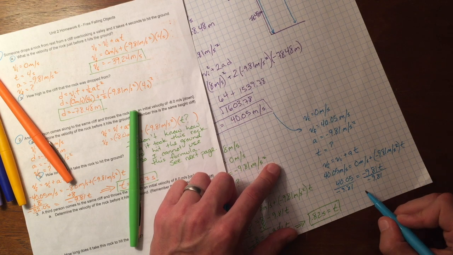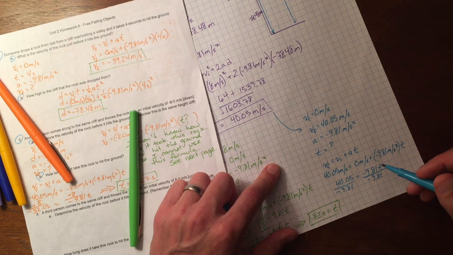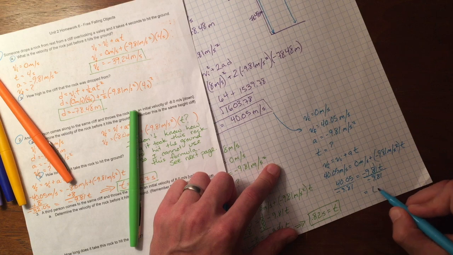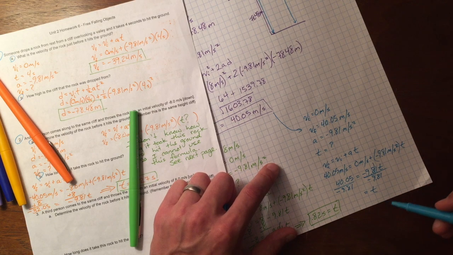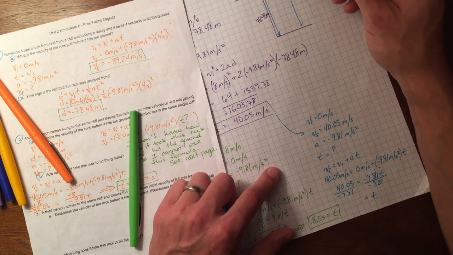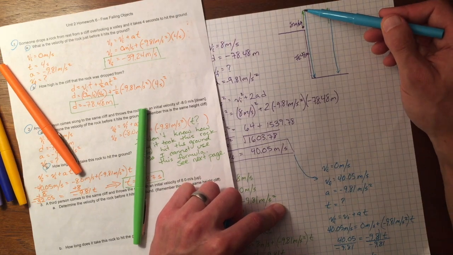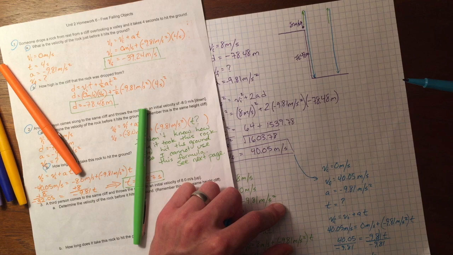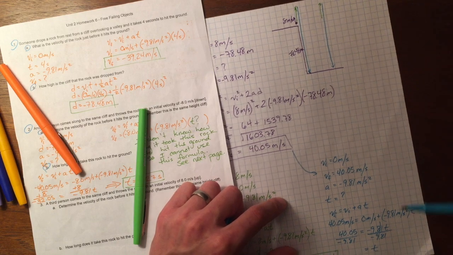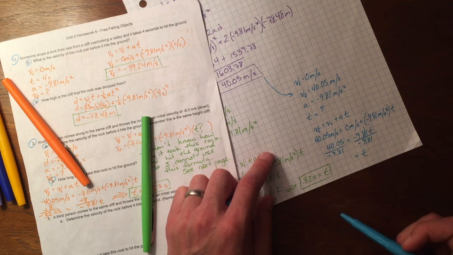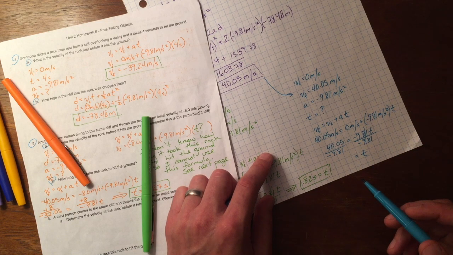And I stopped myself because I'm seeing here that I'm going to get a negative time, which seems weird. I shouldn't get a negative time. It's not before our starting point in time. It doesn't reach the ground before here; it reaches the ground after this point. So I must have made some mistake somewhere. See if you can look at my work and see where that mistake is.